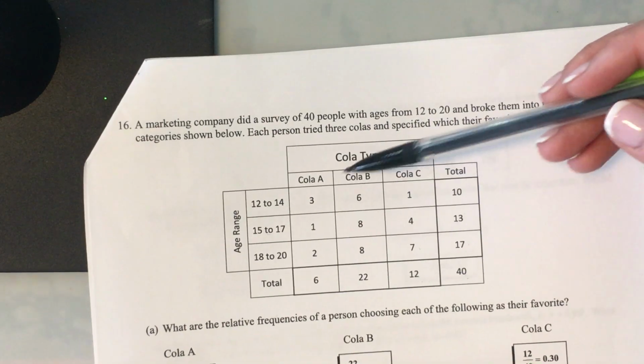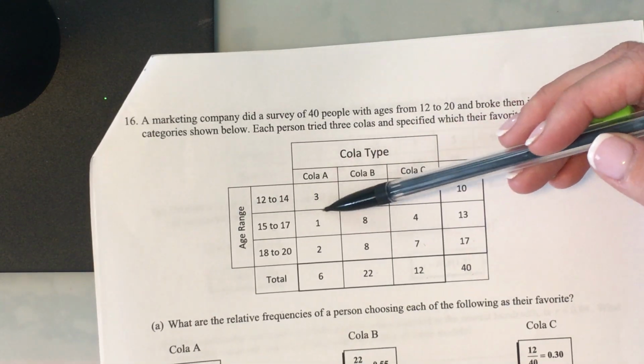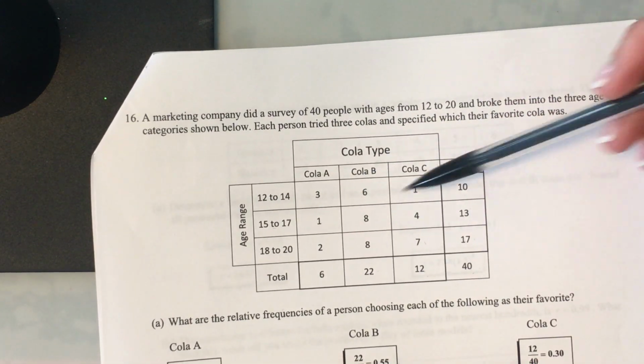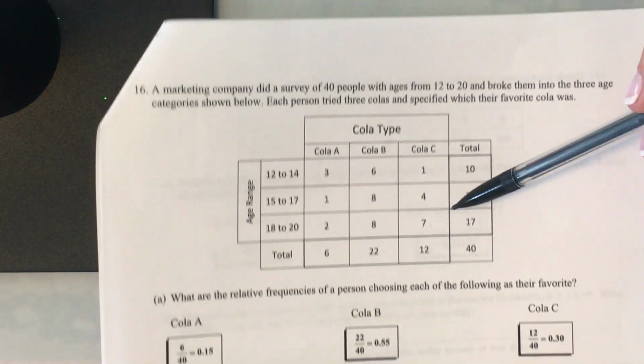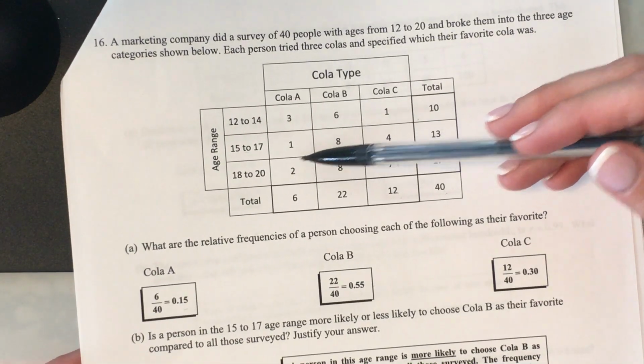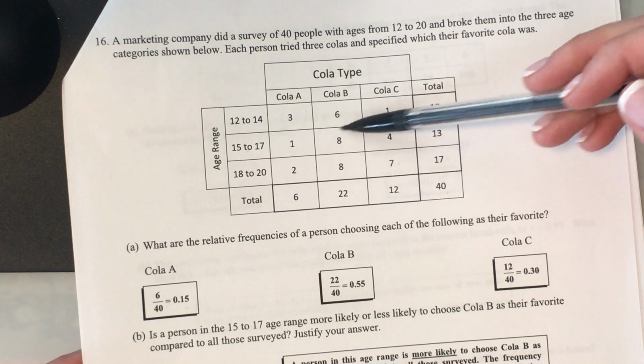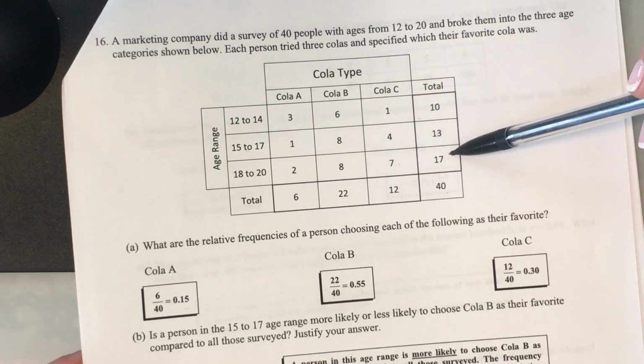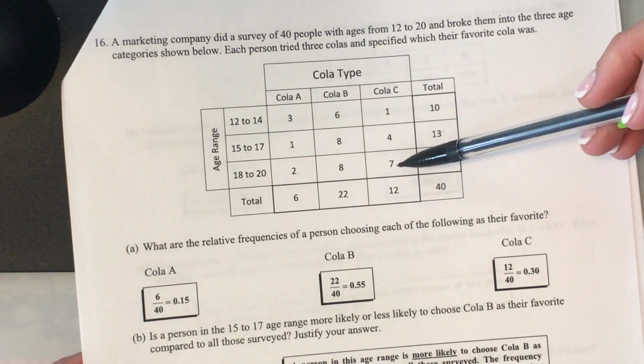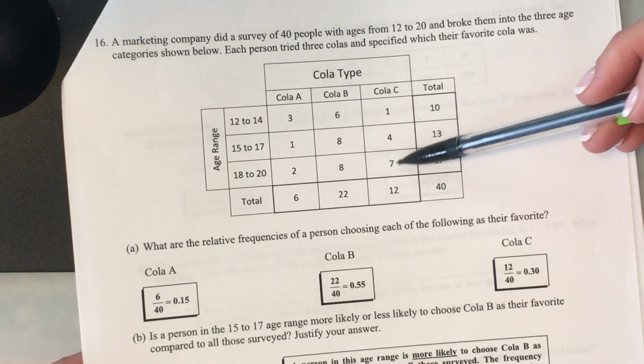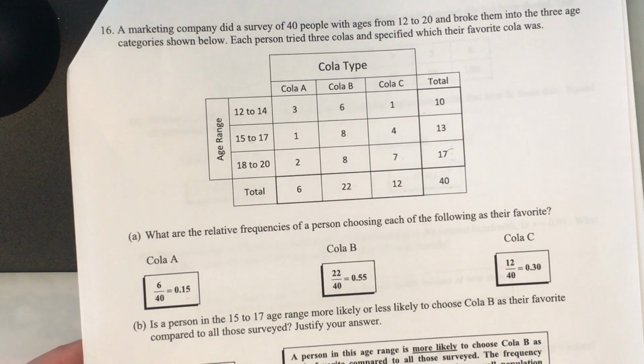So again, going up here, 12 to 14, we have 3 out of 10, so it's 30%. And then cola B, we have 8 out of 13, which is 62. And cola C, we have 7 out of 17, which is 41.